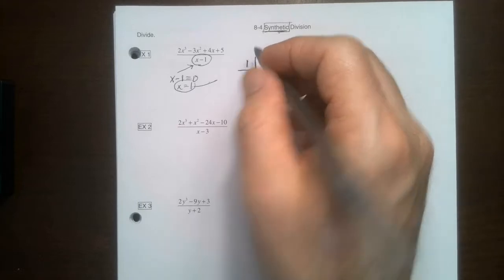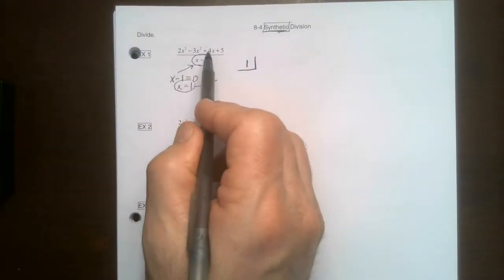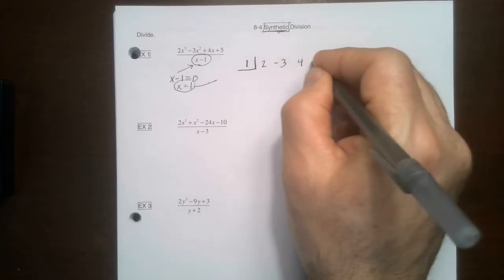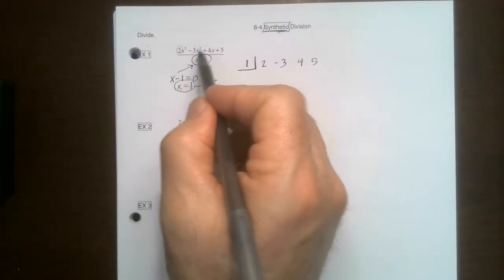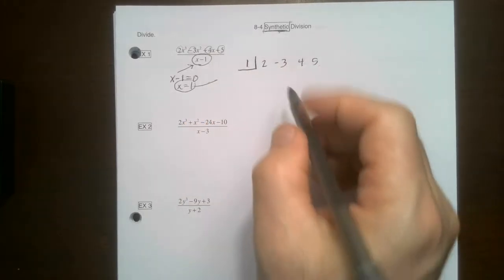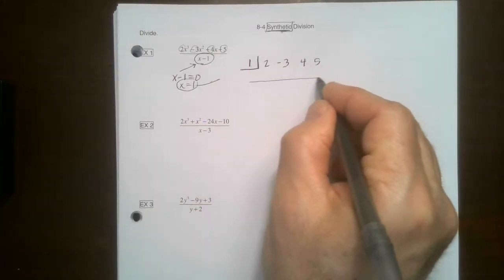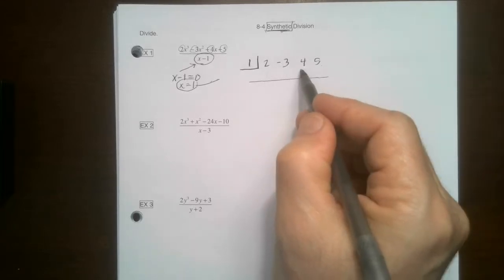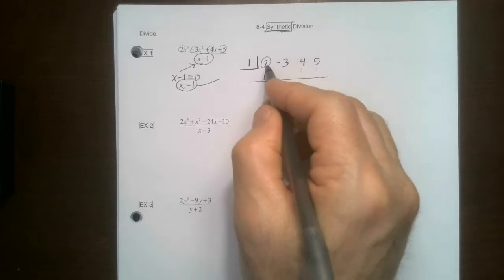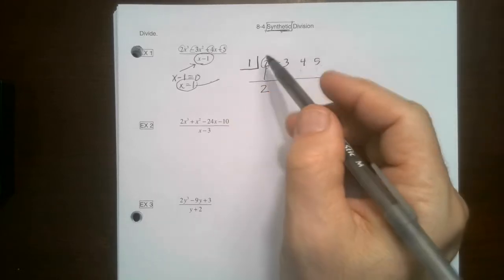But once you put that number up there, then you take all the coefficients off, 2, -3, 4, 5. So I took this, this, this, and this, made a line. Now I'm going to make a line like this, leaving enough space here for us to put a number. But the first thing you do is you drop that number underneath the line, and now it begins.